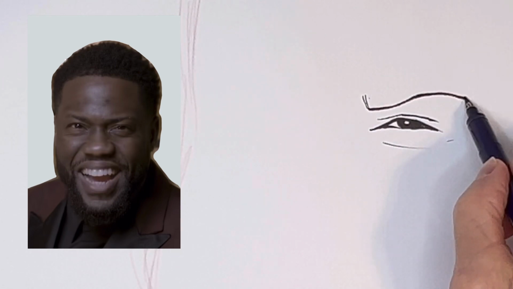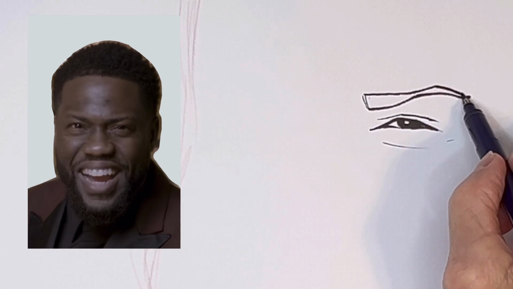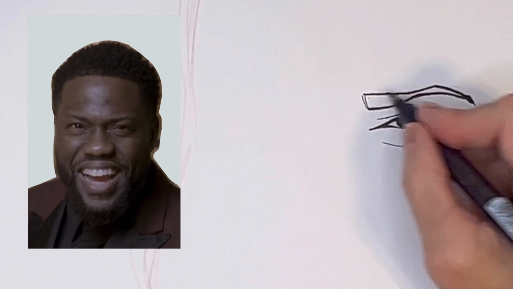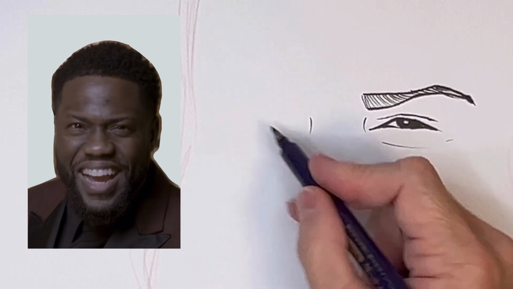This. That's not exact, but that'll do. Here's like the edge of the nose, the edge of the nose on the other side.